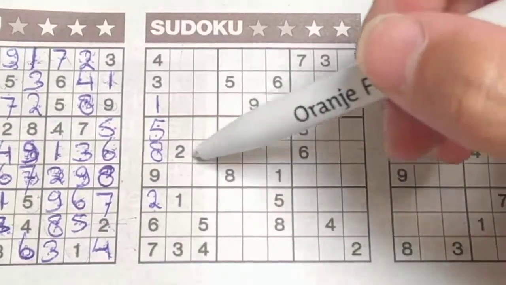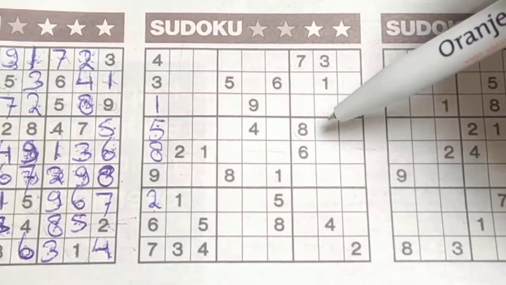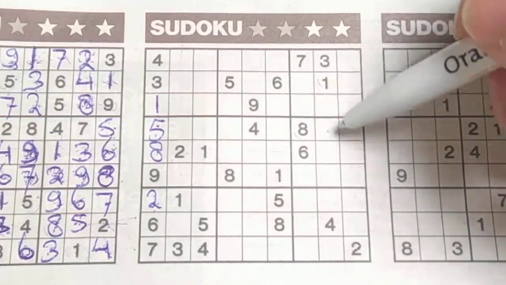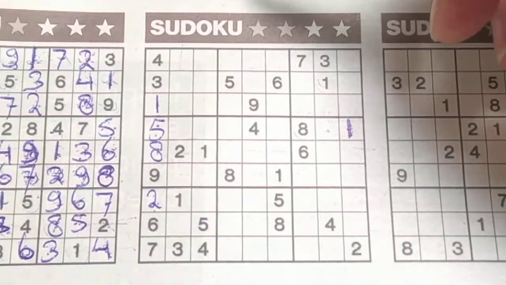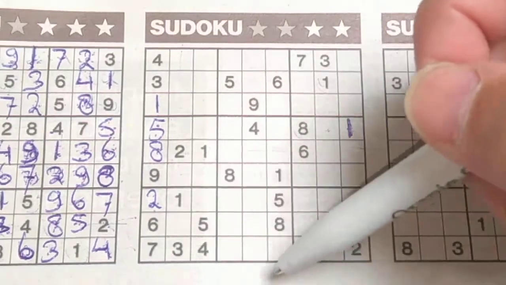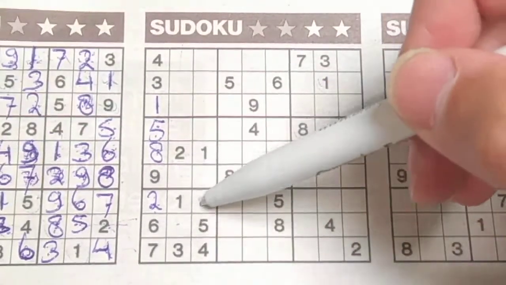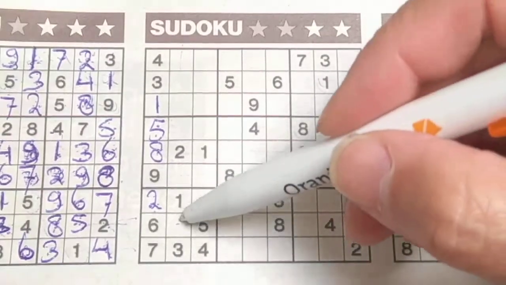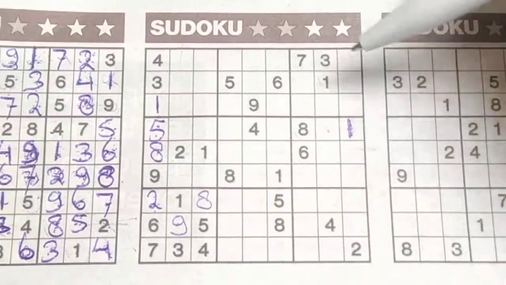1 in this row, 1 in the middle row, so in the row above, the only 2 places for the 1 should be here or there. I see here 1, no 1 there, 1 should be here. 2 numbers left in this big square for the numbers 8 and 9. We have an 8 here, no 8 there, 8 should be here, and the 9 goes there.